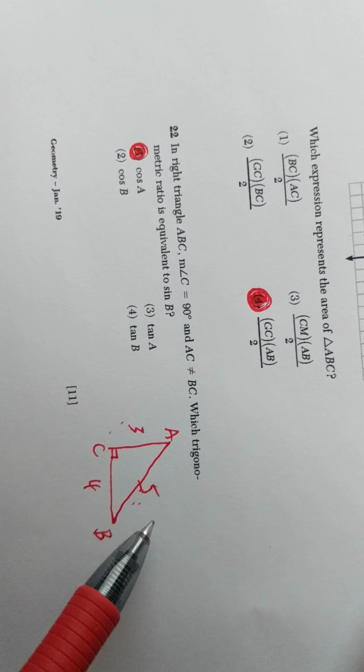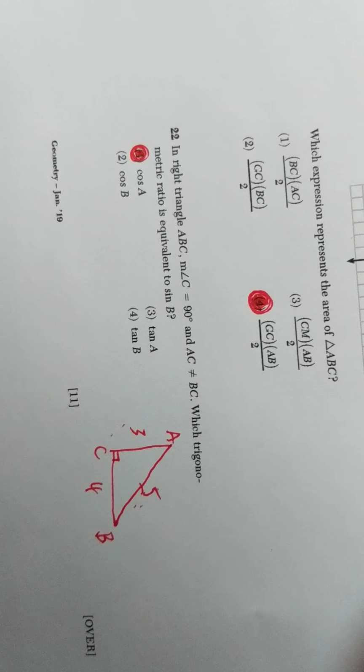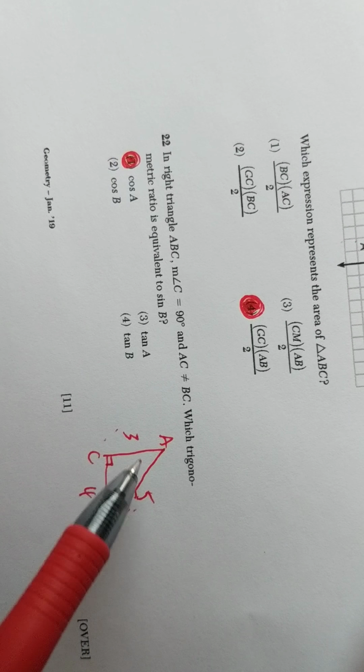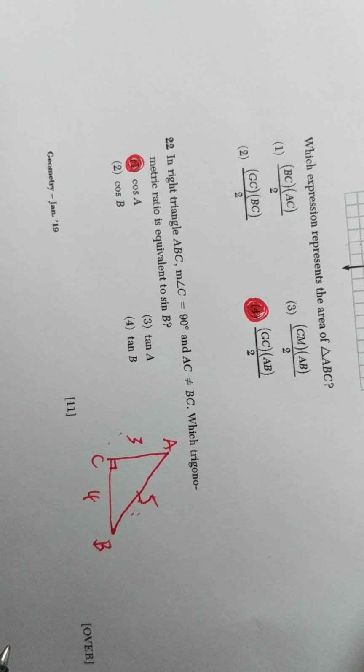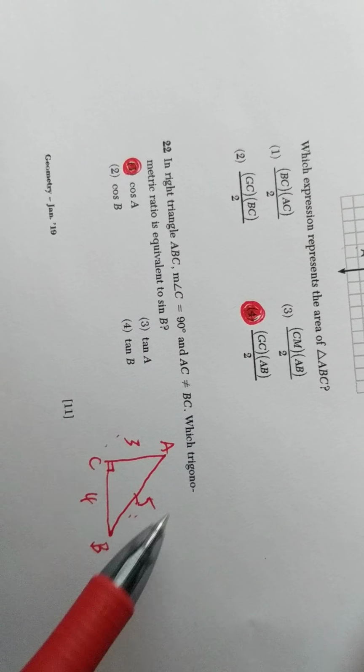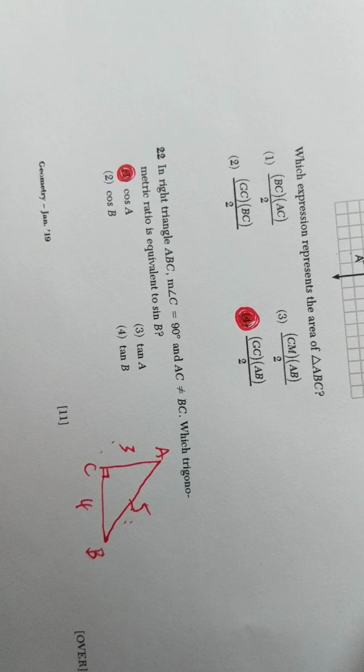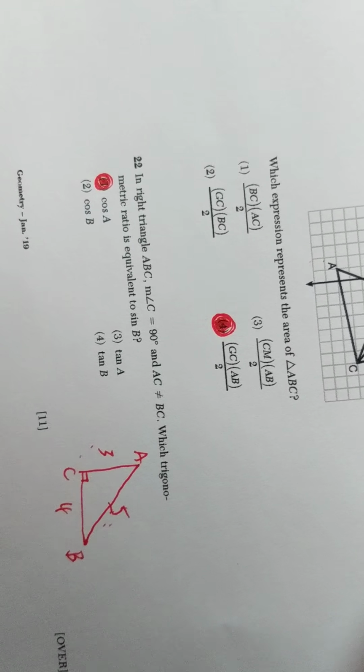Cosine B would be 4 over 5. That's not the same. Tangent A would be 4 over 3. That's not the same. And tangent B would be 3 over 4. That's not the same. So you can actually just make a little 3, 4, 5 right triangle, and maybe it will help you solve problems like this.